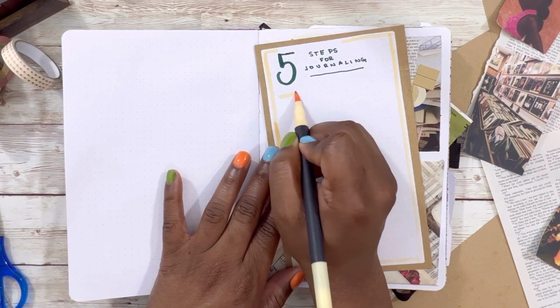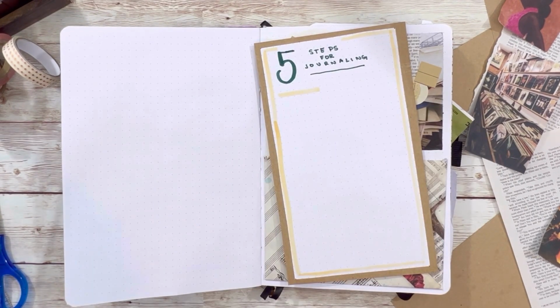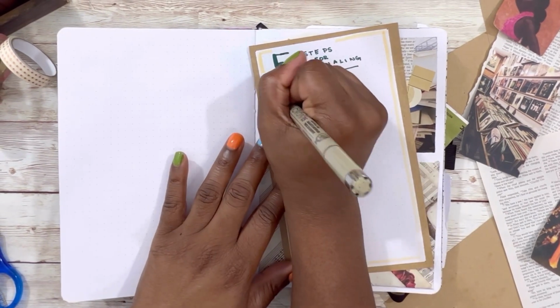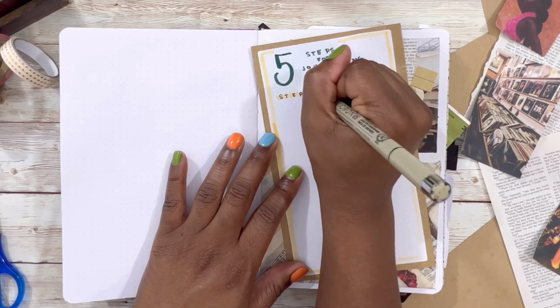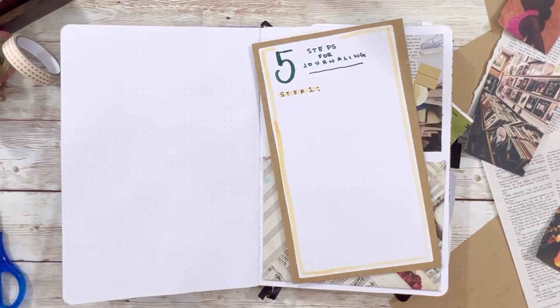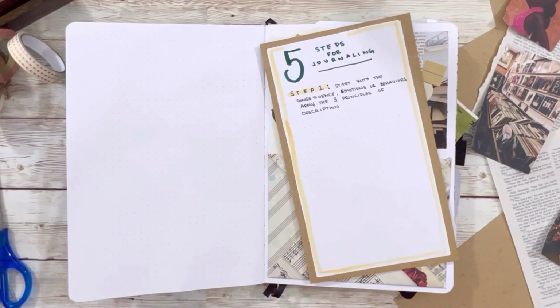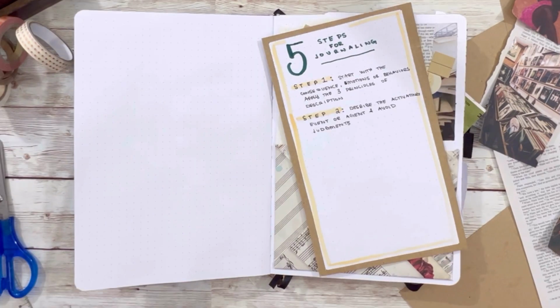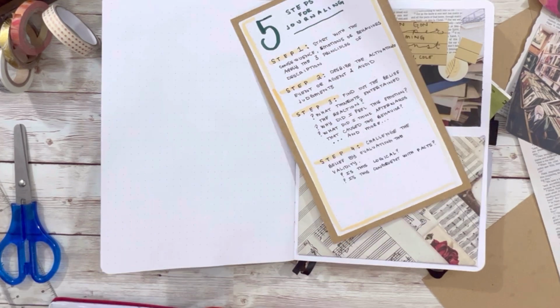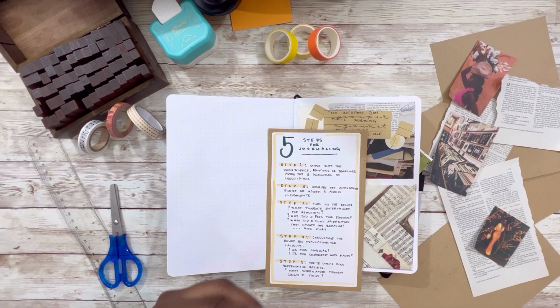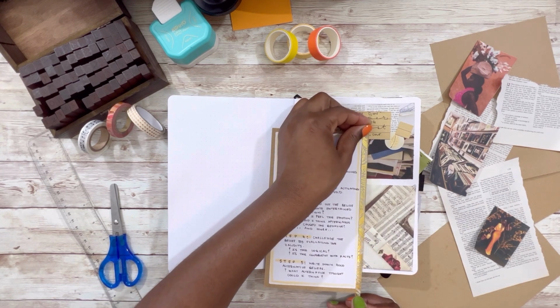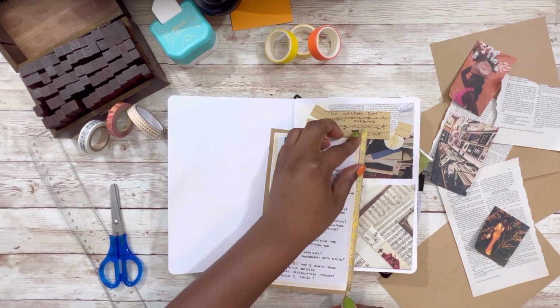Step 2 is to describe the activating agent. Step 3 is to find out the belief that entertained the reaction. What thoughts did I have? What did I feel about this emotion? Things like that. Step 4 is to challenge the belief by evaluating the validity. So is this logical? Is this congruent with facts?